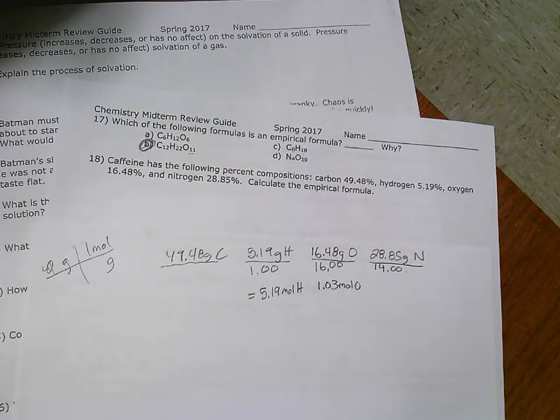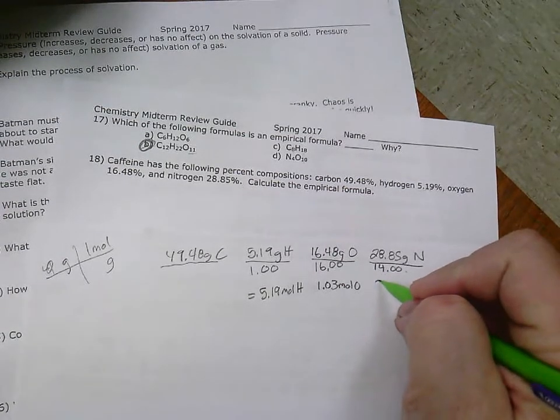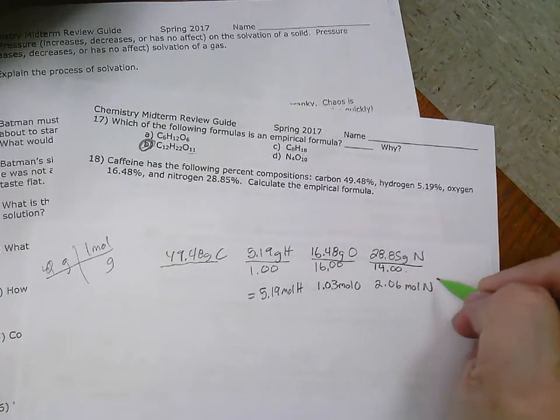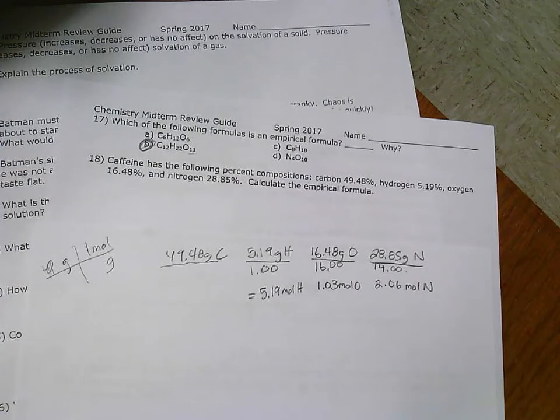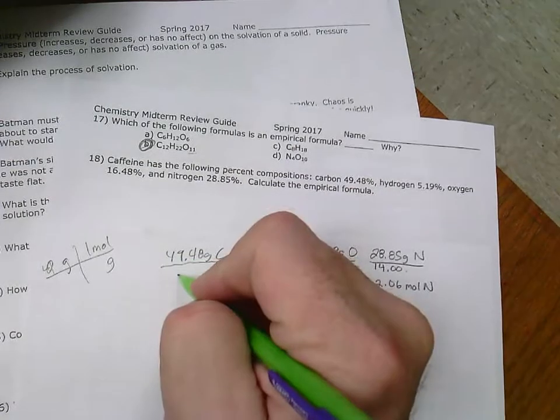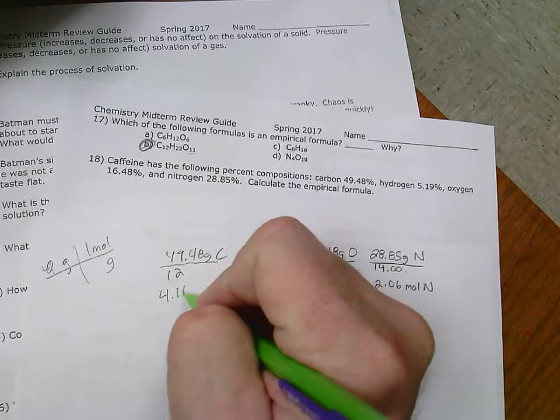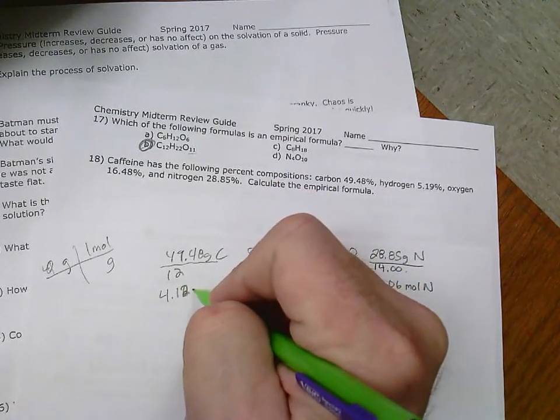14 equals 2.06 moles of nitrogen. And 49.48 divided by 12 equals 4.12 moles of carbon.